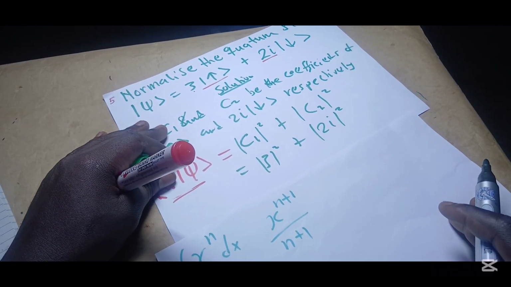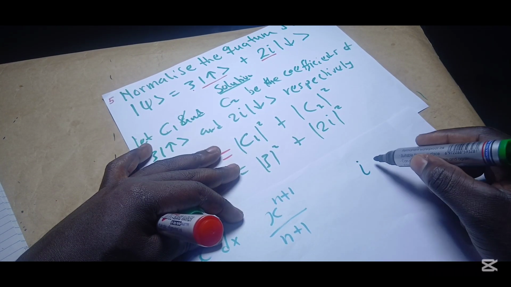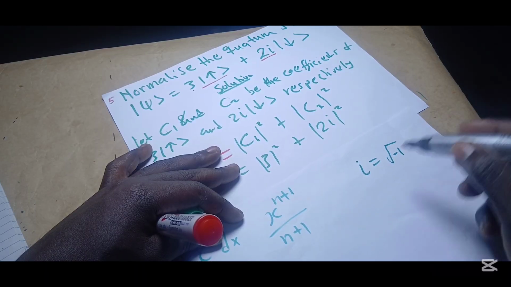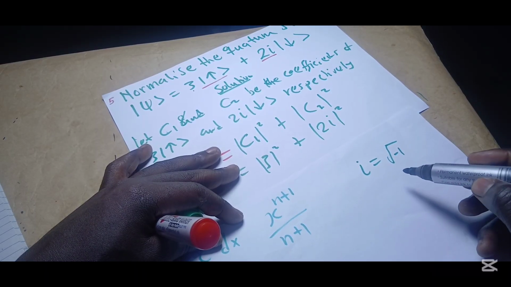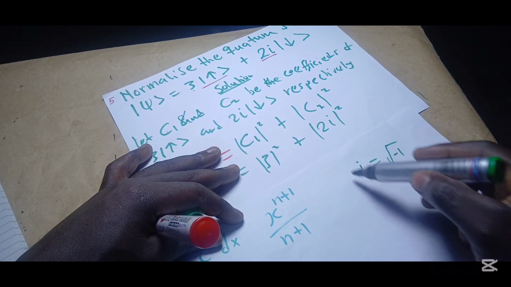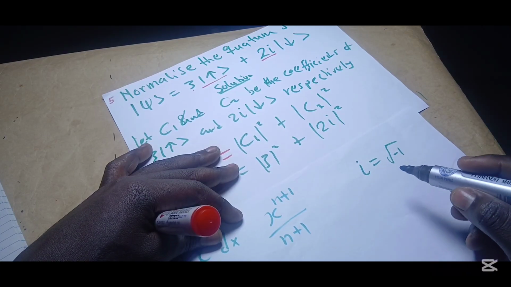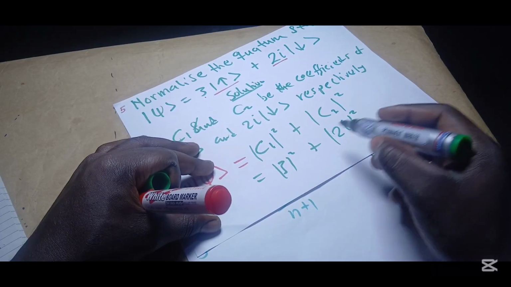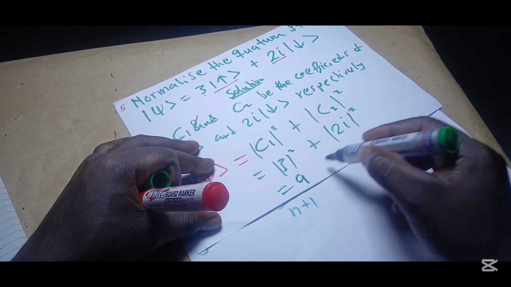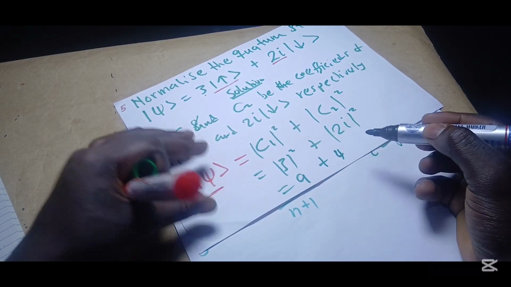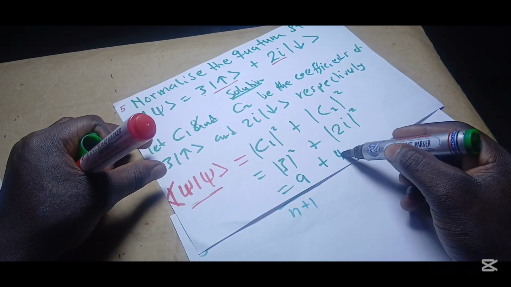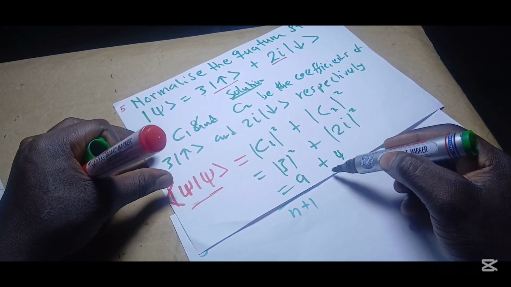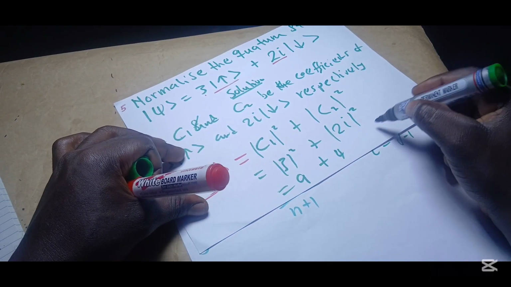Since we are looking for the absolute value, we know that i is the same as the square root of minus 1. So at the end of the day, the absolute value of i is definitely going to give us 1. So we can just focus on the numerical part. This will give us 9 and this will give us 4. So in total, 4 plus 9 gives us 13.